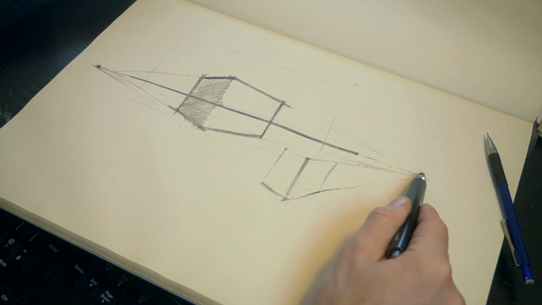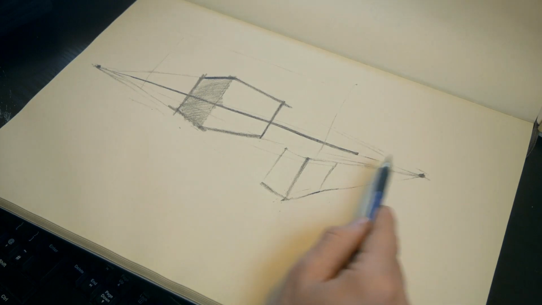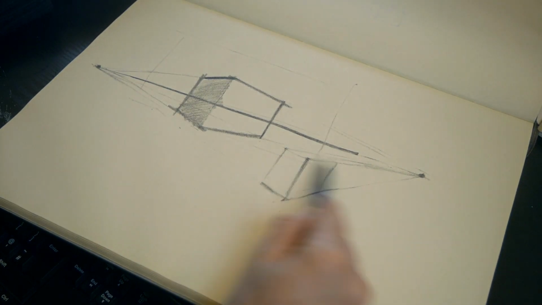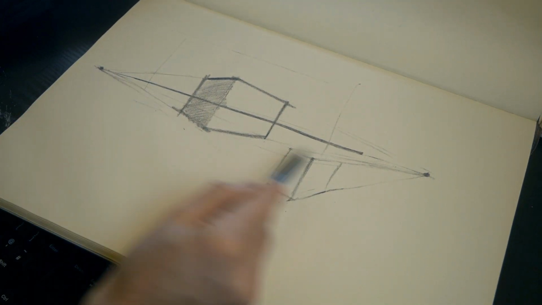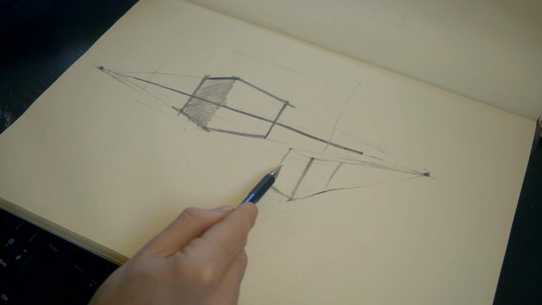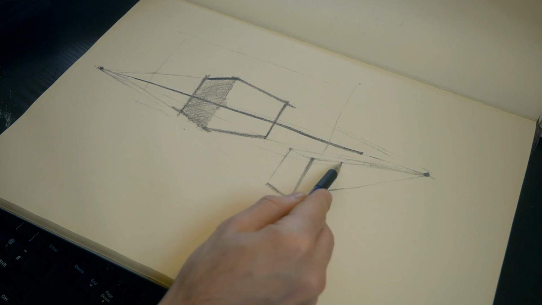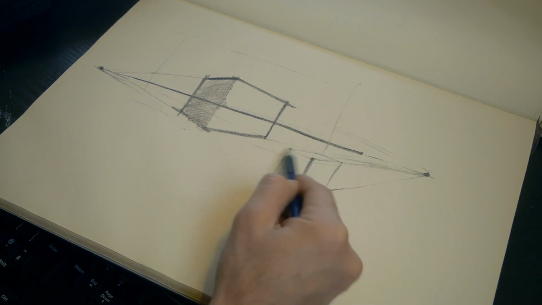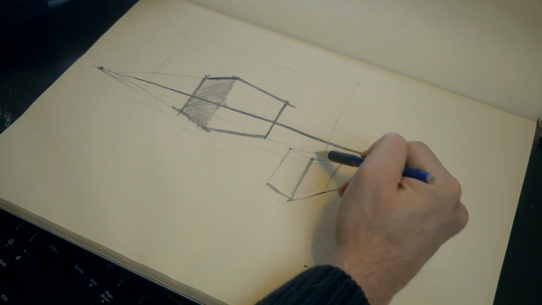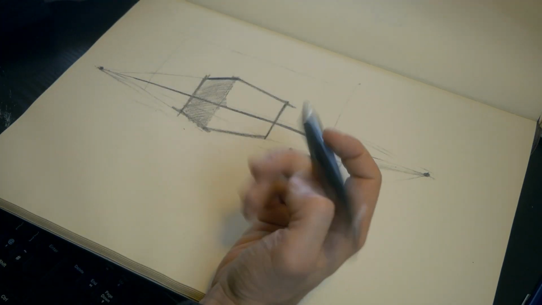So this back point will then also converge back like this, and this point, because it's coming in the opposite direction, will converge back and cross. So you end up with a shape like this.